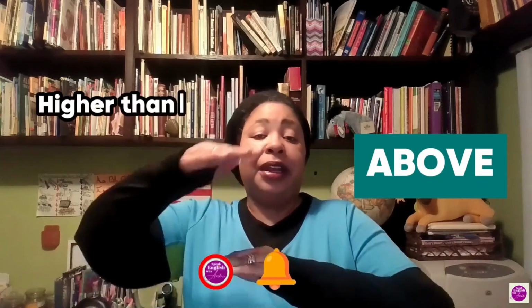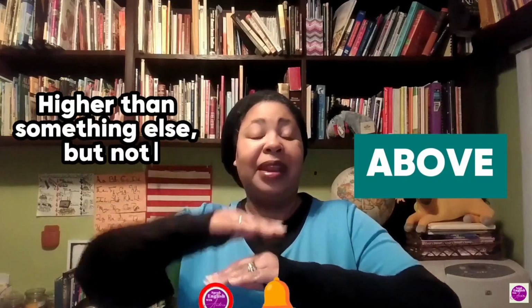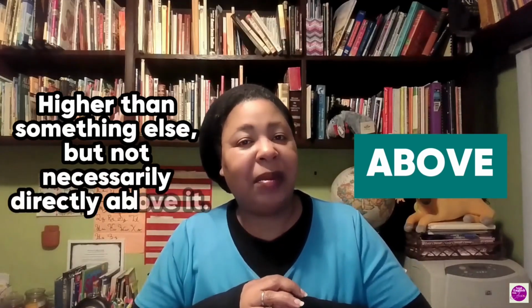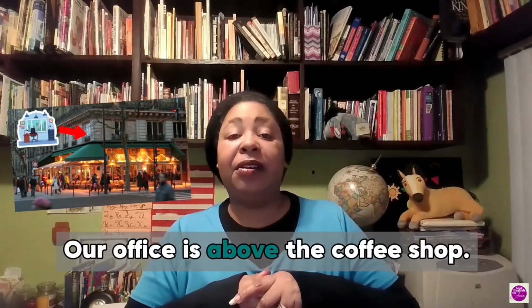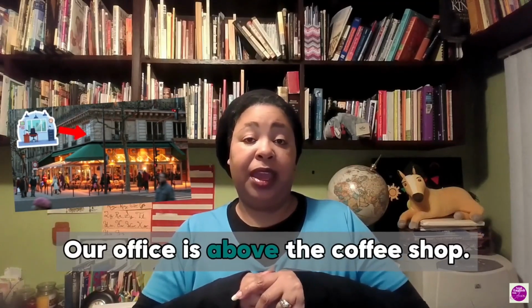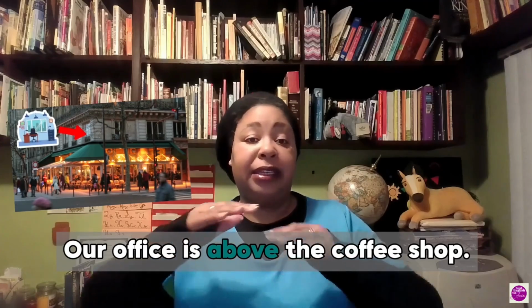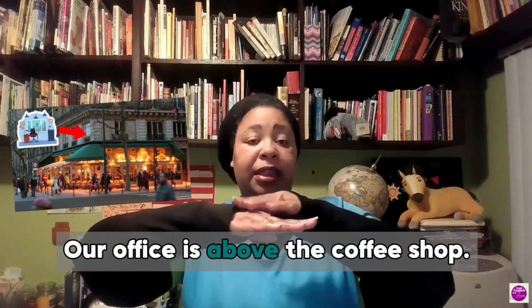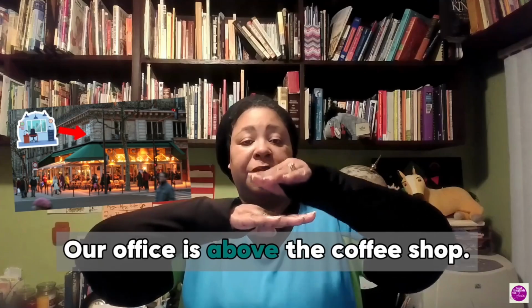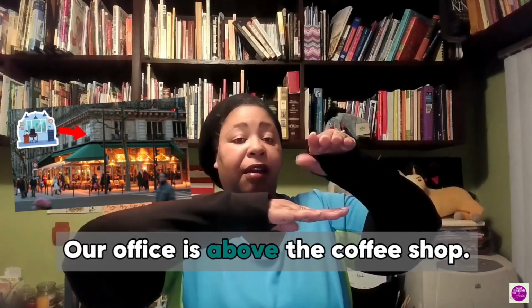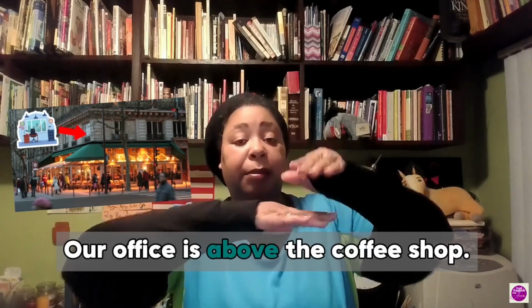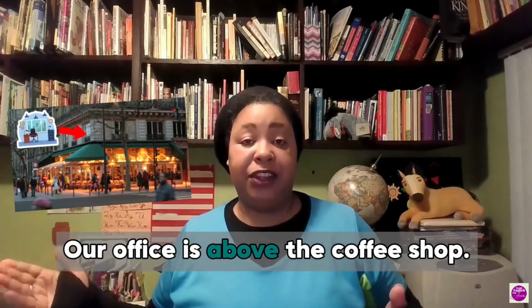Now let's talk about above. So that is higher than something else, but not necessarily directly above it. So our office is above the coffee shop. It could mean that the coffee shop is on this level, and then there's another floor and another floor. So maybe your office is like 2 floors up, but it's above the coffee shop.